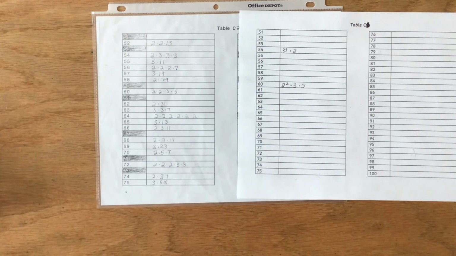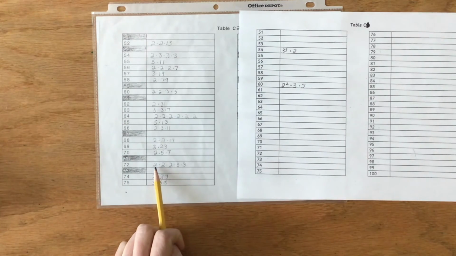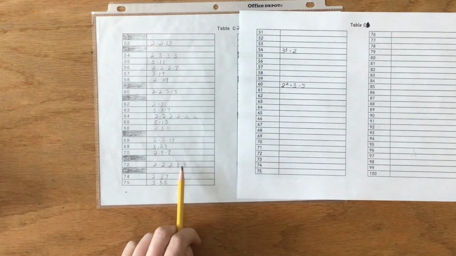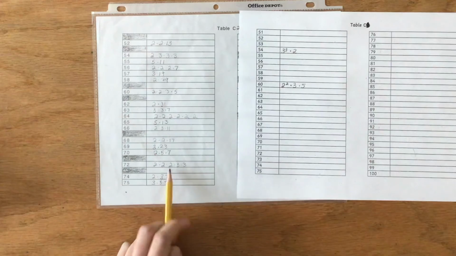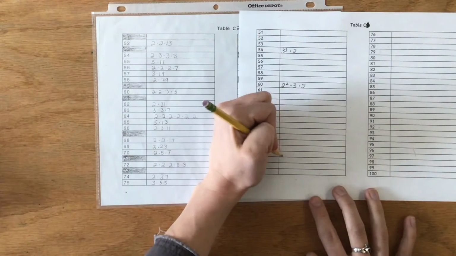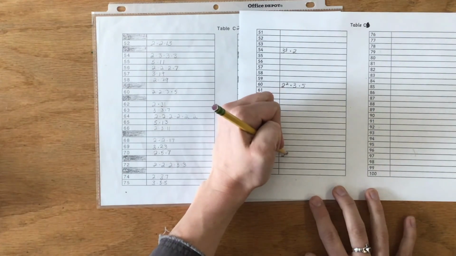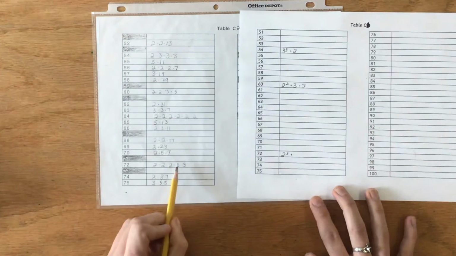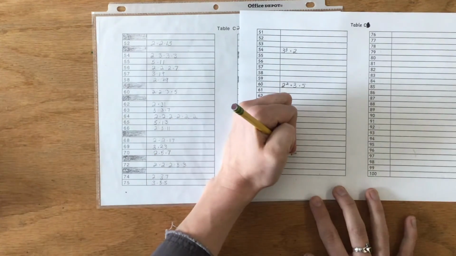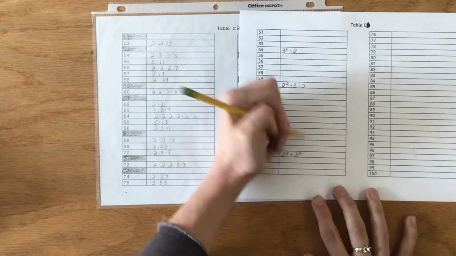All right, and let's do 72 as the last one. 72, we have 2 times 2 times 2 times 3 times 3. So we have 3 2s. So it'd be 2 to the power of 3 times 2 3s. 3 to the power of 2.